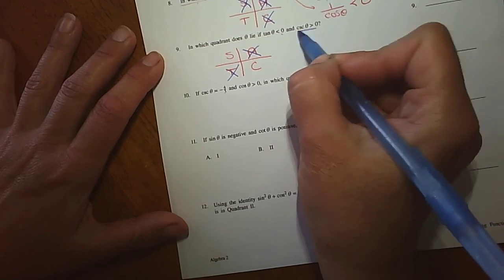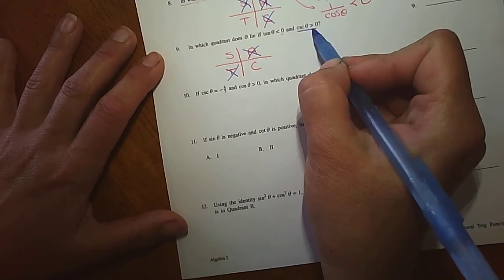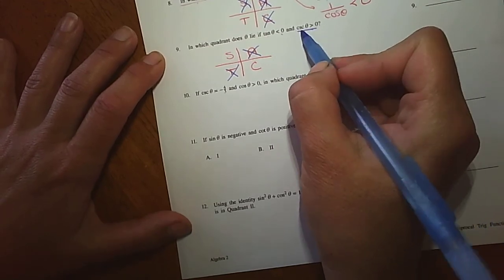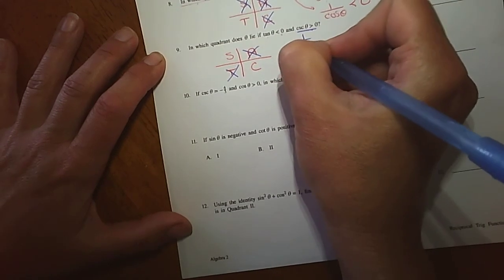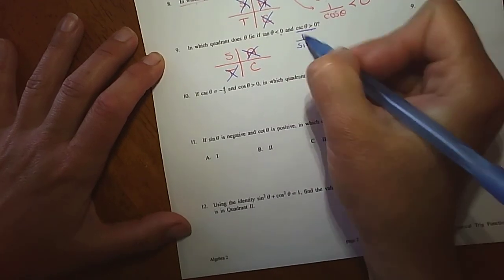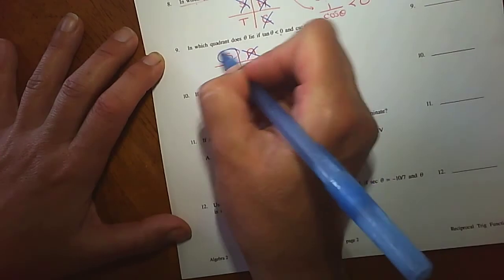And cosecant is positive. Who is cosecant related to? That's 1 over sine. That means sine has to be positive.